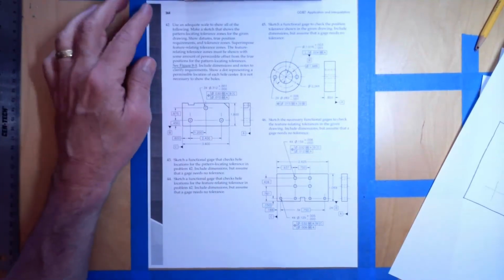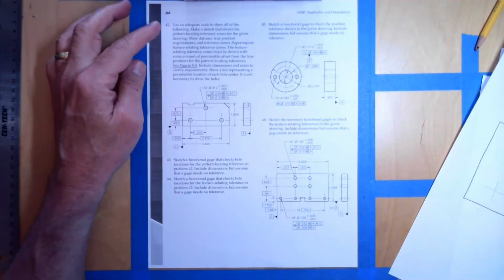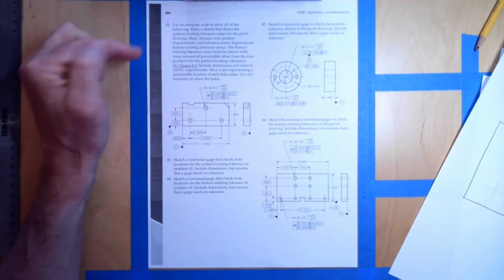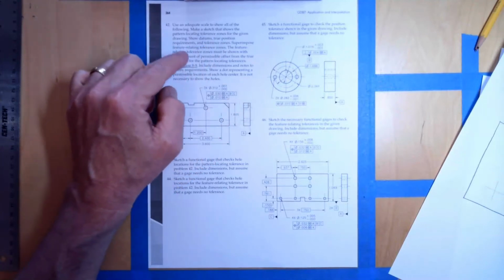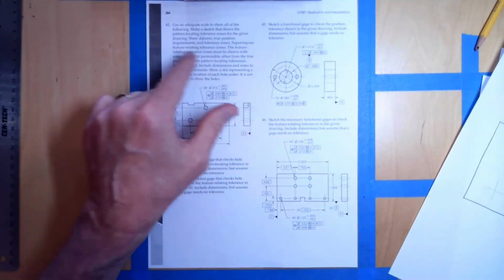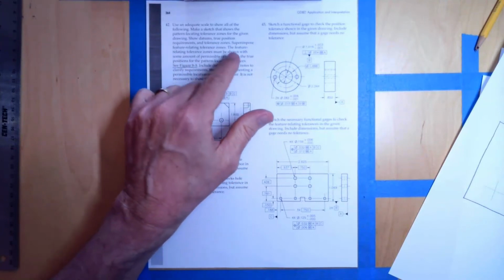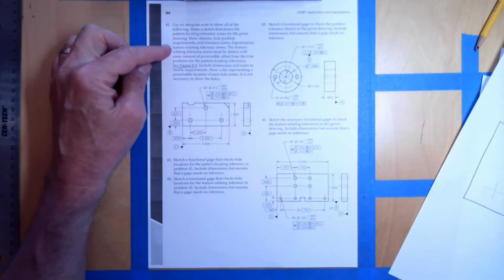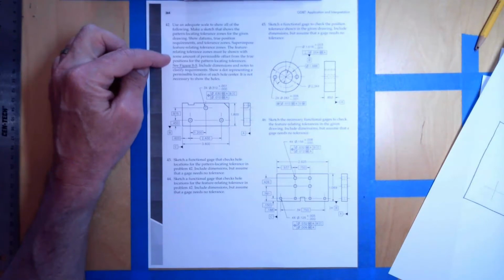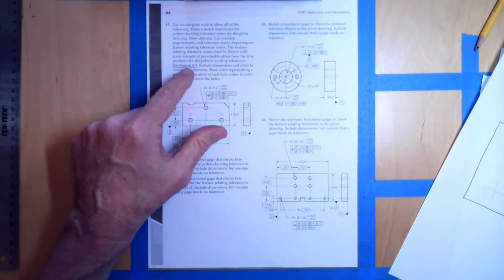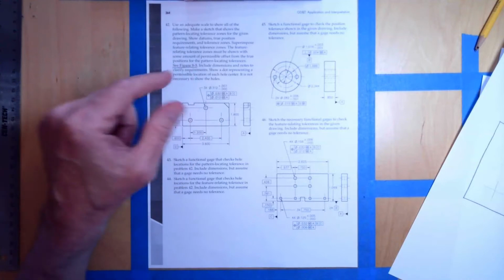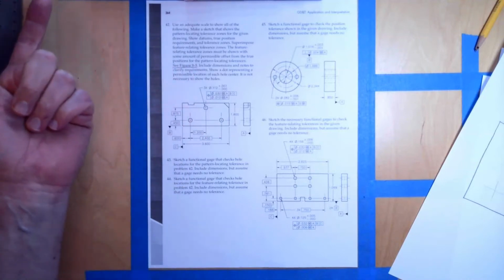So let me read this for you. It says, use an adequate scale to show all the following. Make a sketch that shows the pattern locating tolerance zones for the given drawing. Show datums, true position requirements, and tolerance zones. Superimpose the feature relating tolerance zones. The feature relating tolerance zones must be shown with some amount of permissible offset from the true positions for the pattern locating tolerance zones. See figure 9-5. Now that's important, see figure 9-5, because that is really what we're going to be basing this on.